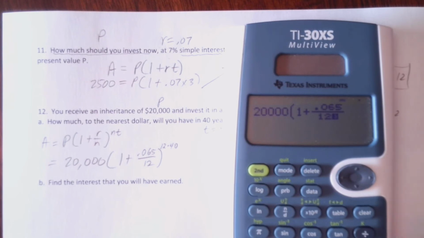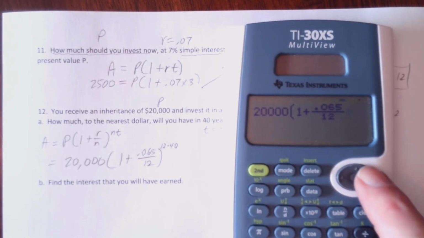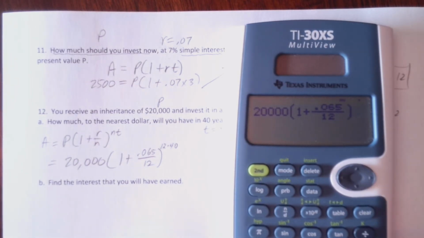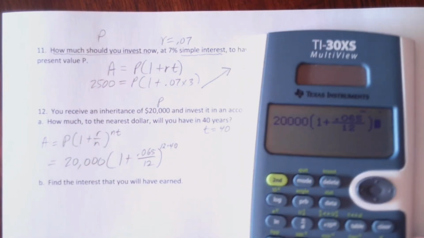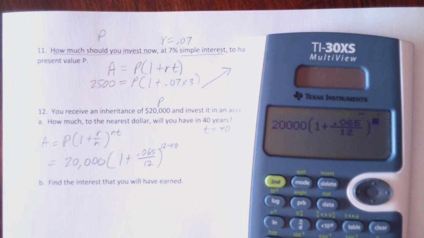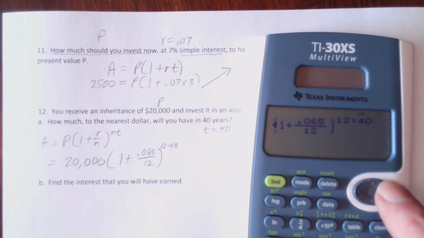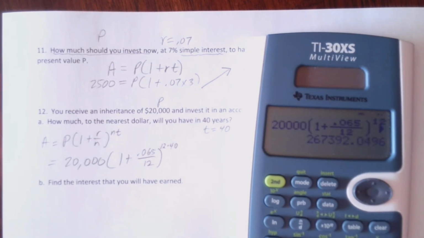Put in 12 and arrow right. End of parentheses, make sure you hit the exponent button, that's this button right here, the caret symbol. And we'll put in 12 times 40. I normally like to arrow out of there, and then I'm going to go ahead and hit enter.